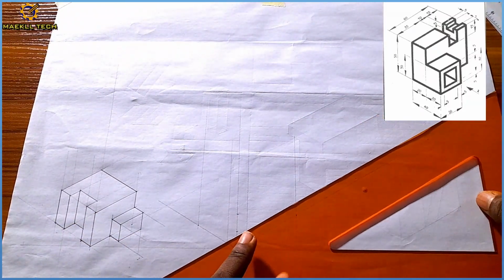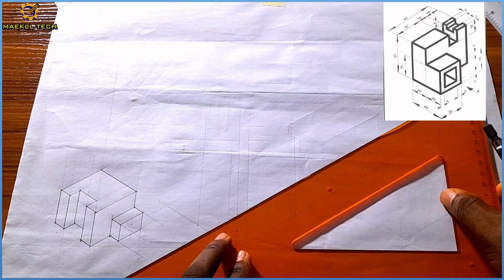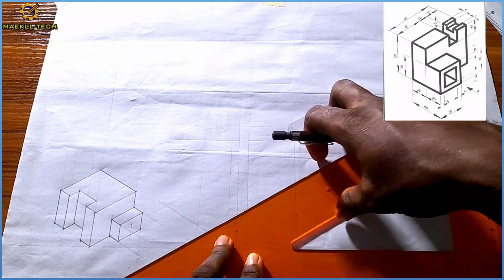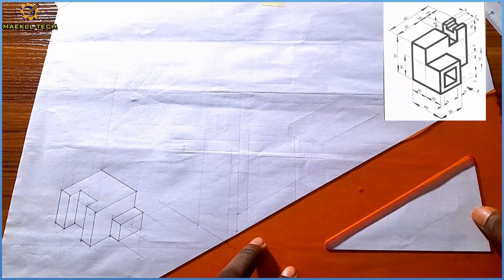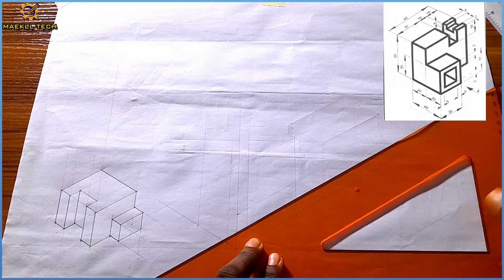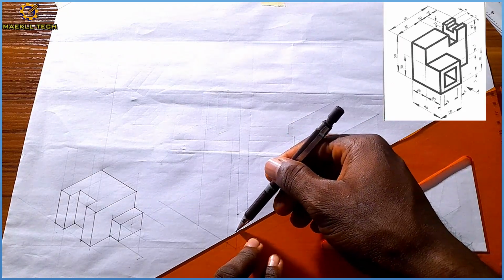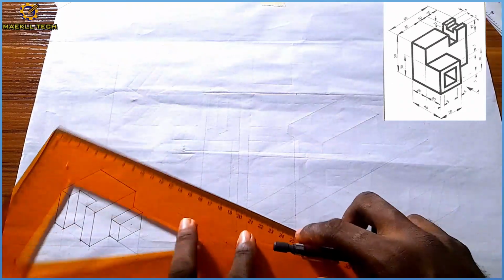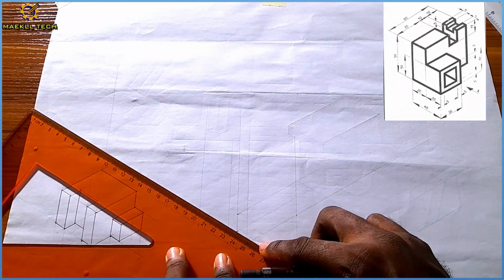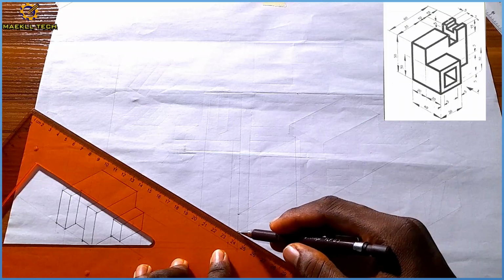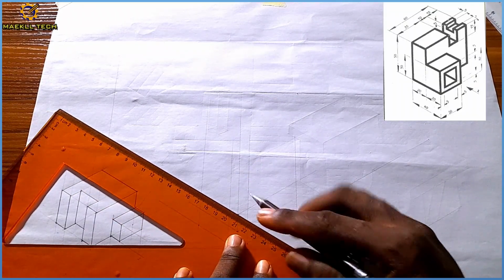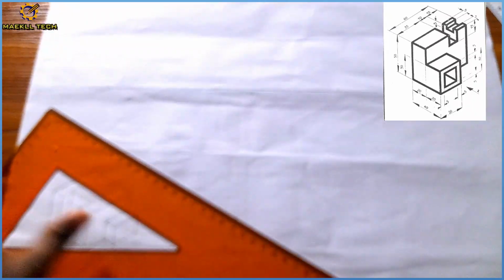Like this, on this mark here, all the way to the back at this junction here, all the way to the back. Do you see that? Then the other way around from here, ensure your T-square and set square are sitting comfortably like this and like this.